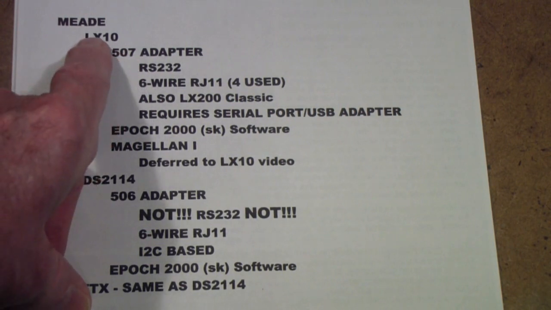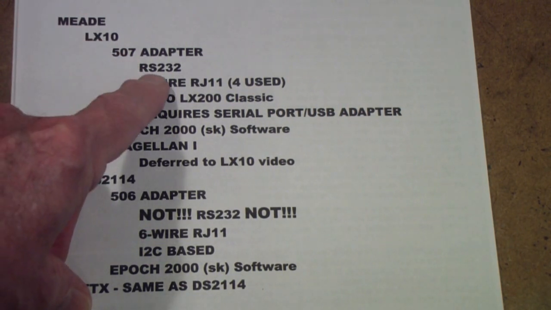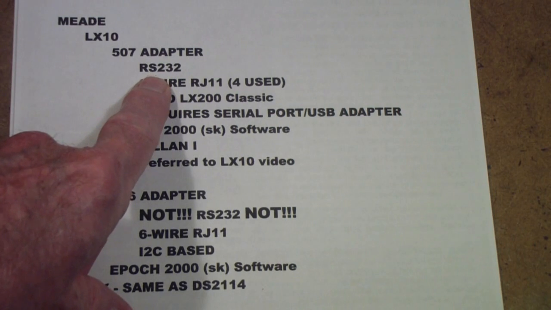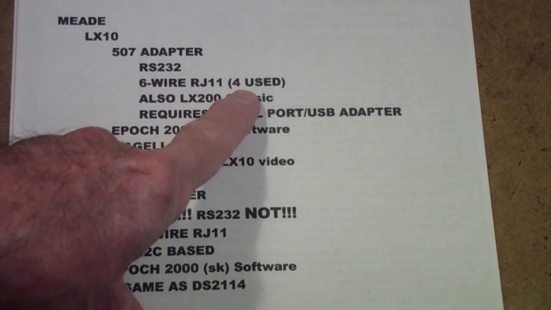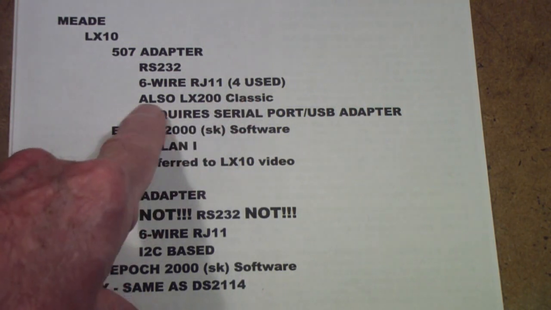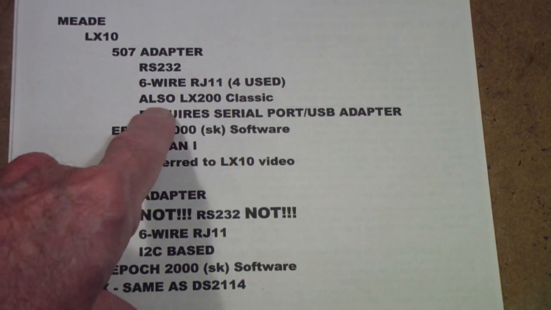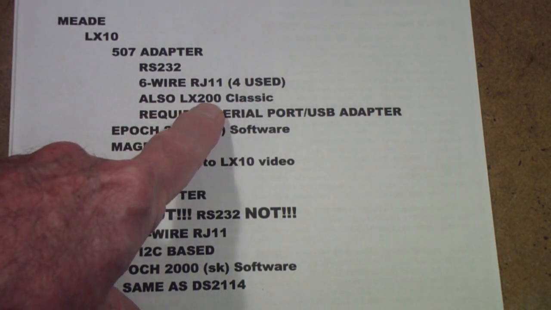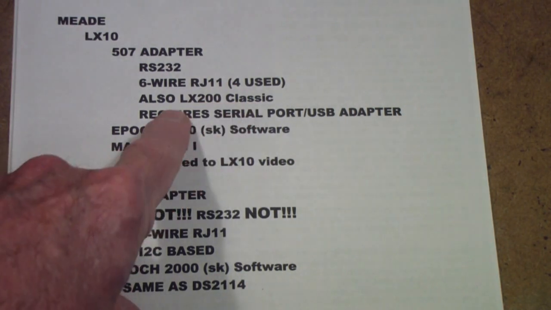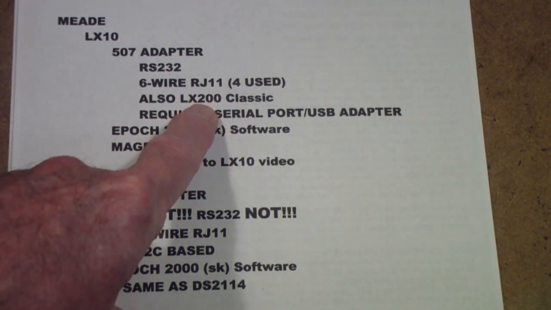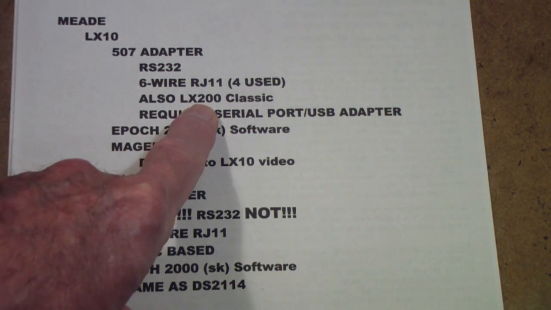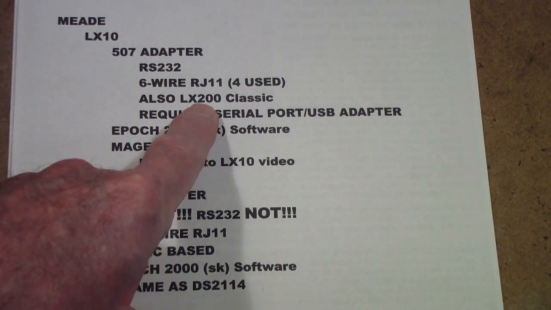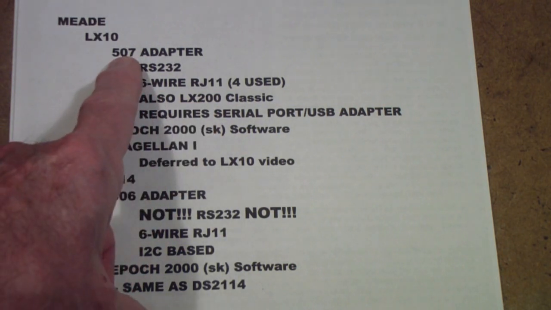In my case, my LX10 uses a 507 adapter, which is an RS-232. It uses a 6-wire RJ11 plug, but only 4 of the wires are used. The same cable that works with my LX10 also works with the LX200 Classic. Now the LX200 changed, I think, when they introduced the GPS model, and some of the more modern LX200s do not interface using the 507.